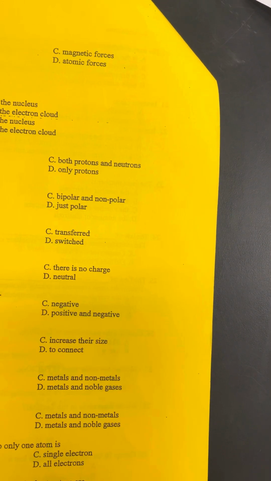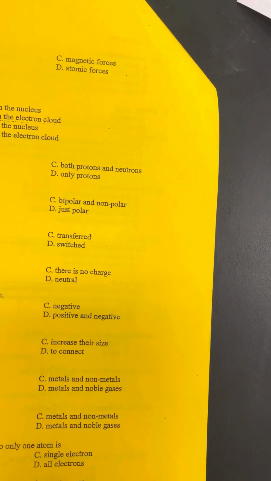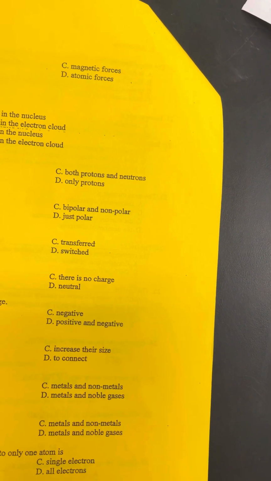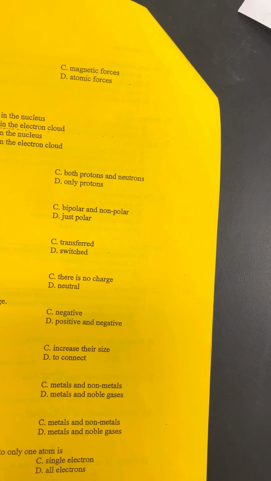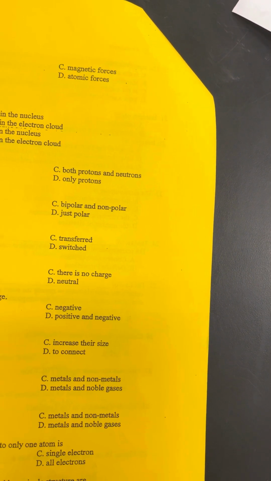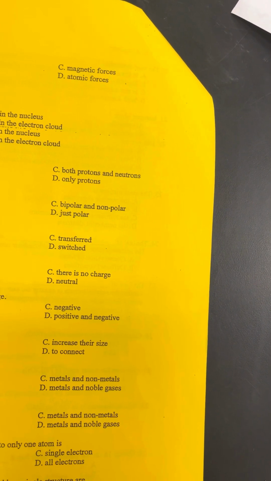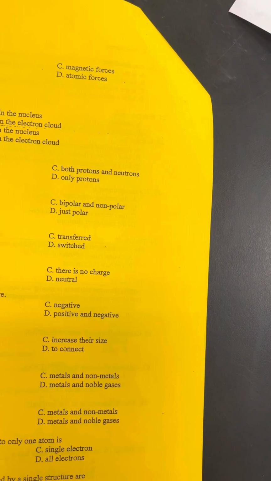34. In a covalent bond, electrons are A, shared, B, destroyed, C, transferred, or D, switched. 35. In a polar molecule, the charges are A, the same, B, different, C, there's no charge, D, neutral.